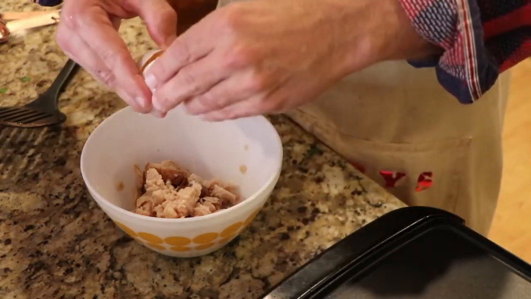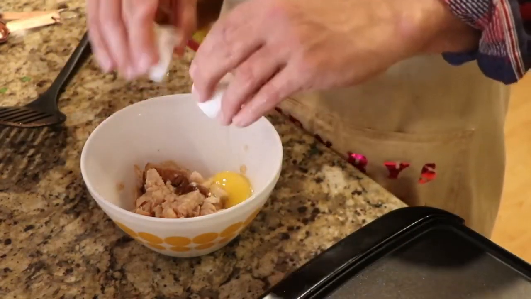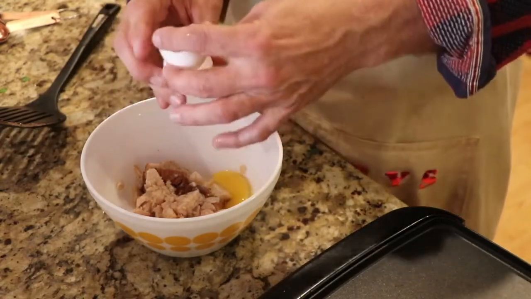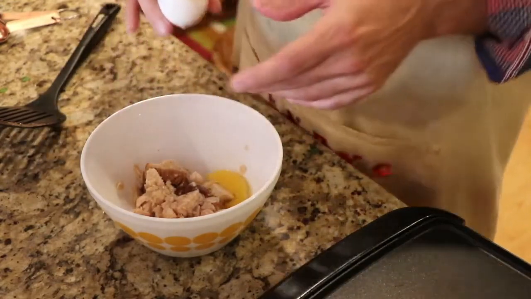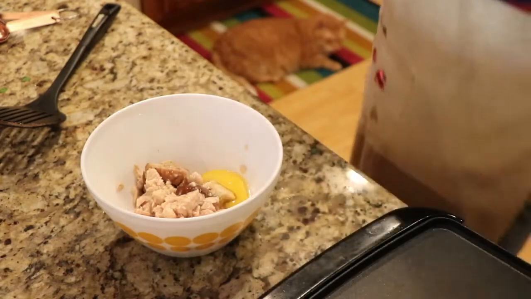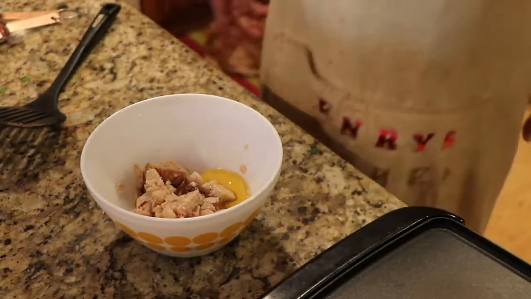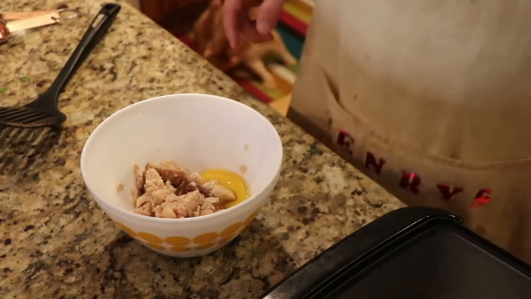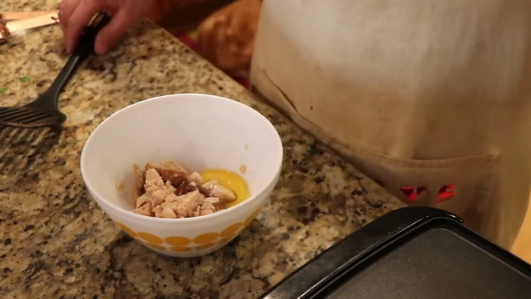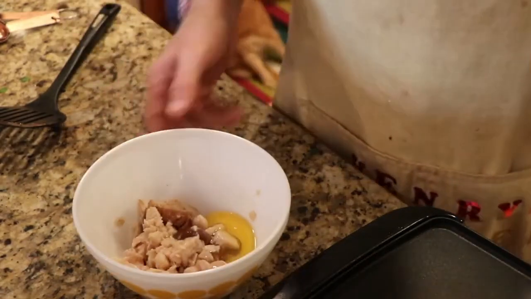Somebody asked if I could have used the tuna water to soak my bread, and you're absolutely right. That kind of goes back to that cooking as a chess game type thing, because if I would have thought about the fact that I was going to have water already, I probably would have just gone ahead and done that.